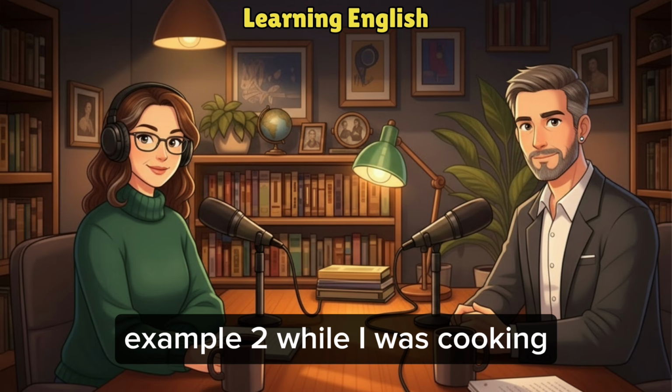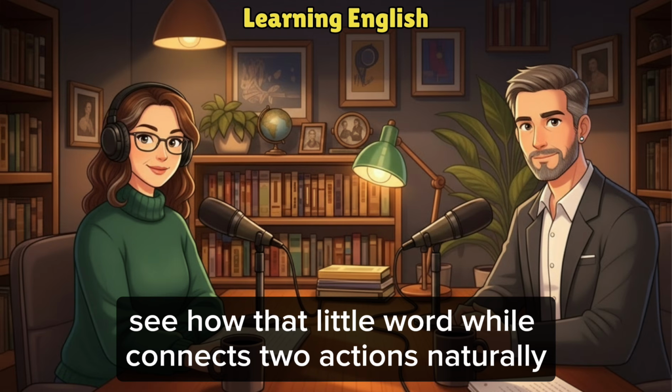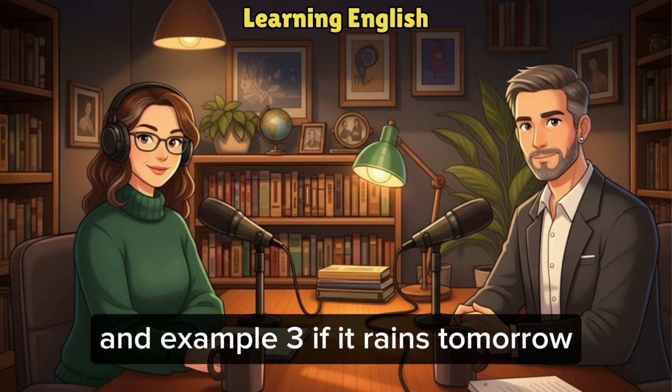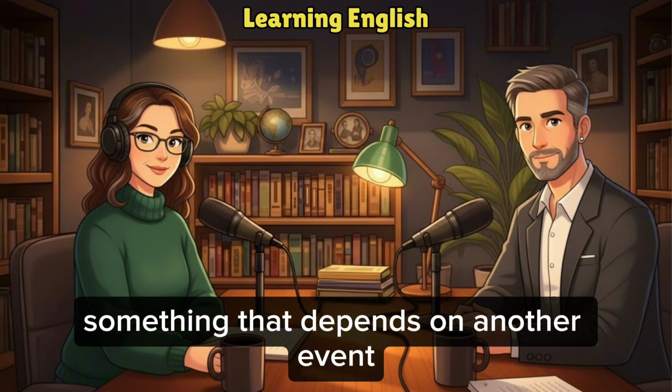Example 2. While I was cooking, the phone rang. See how that little word while connects two actions naturally? And example 3, if it rains tomorrow, we will stay home. That shows a condition, something that depends on another event.